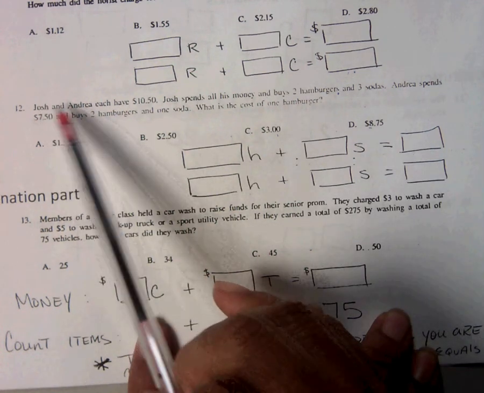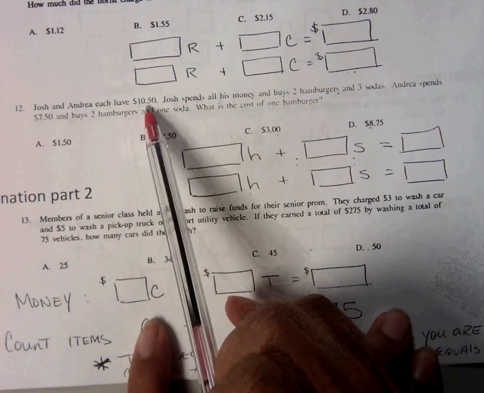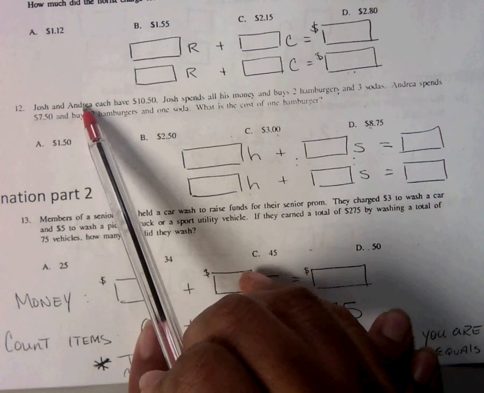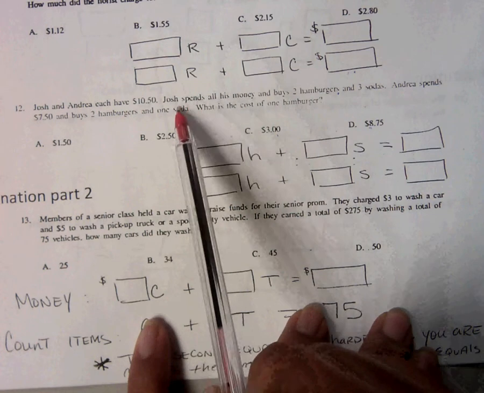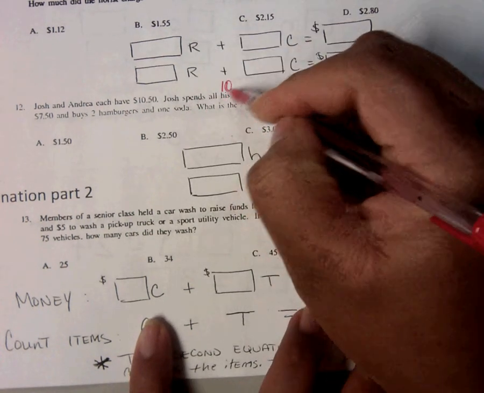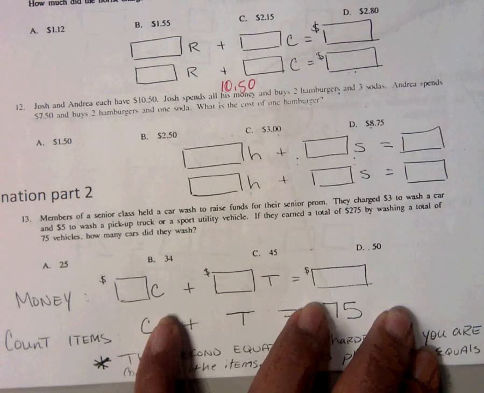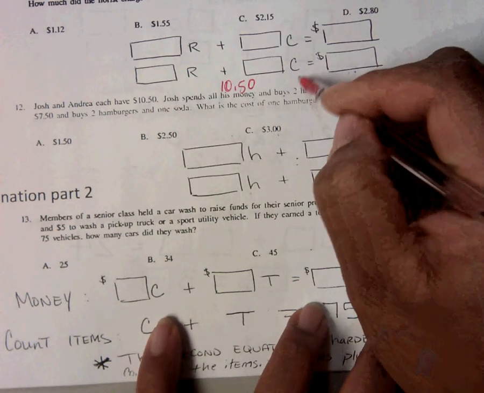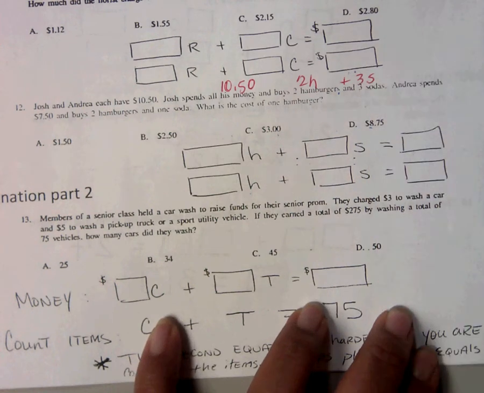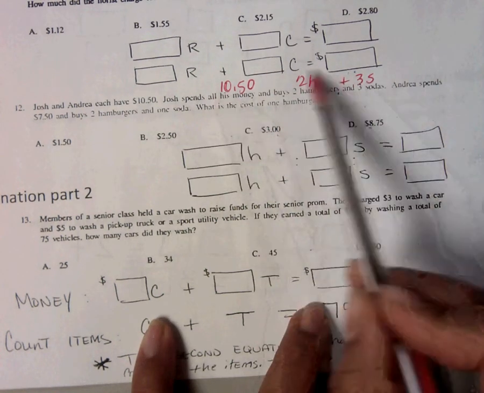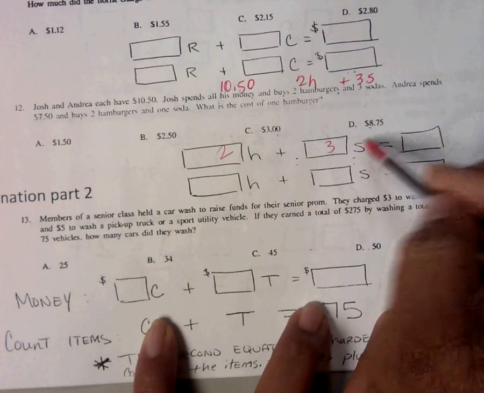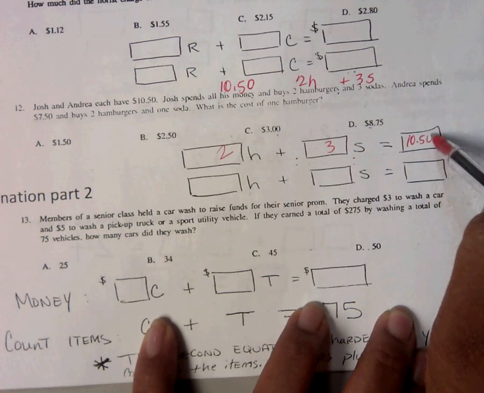Josh and Andrea each have $10.50. So Josh has $10.50. Andrea has $10.50. Josh spends all his money. That means he spends $10.50. And he is going to buy 2 hamburgers and 3 sodas. Can you see the equation? That is 2H plus 3S equals $10.50.